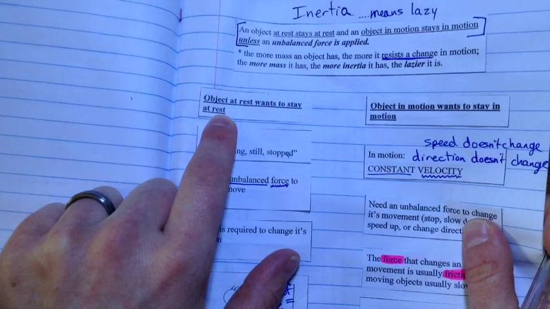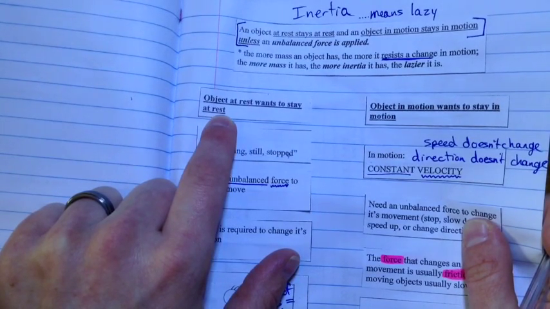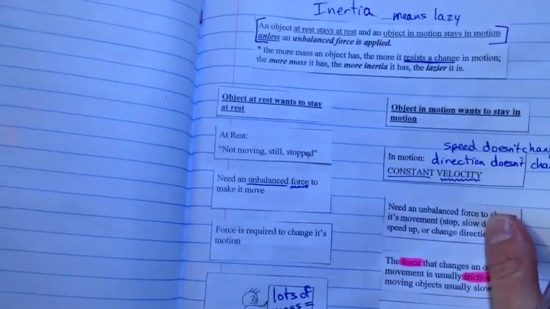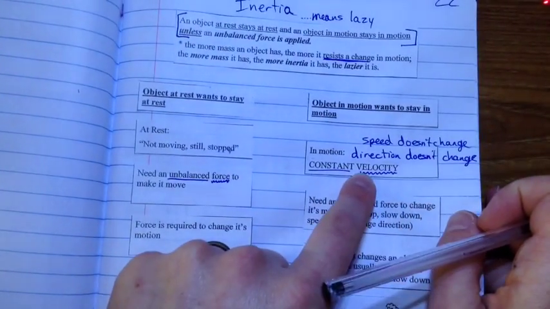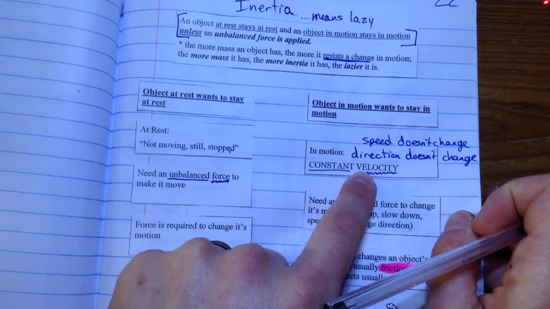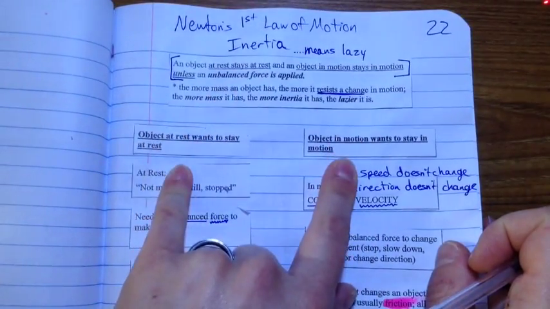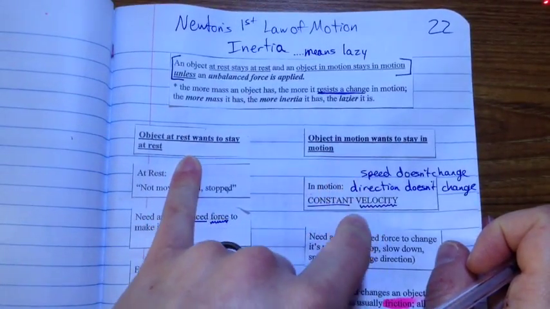At rest, its forces are at equilibrium. They're balanced out. An object in motion wants to stay in motion. Again, that constant velocity, it's at an equilibrium. The forces are balanced. So inertia is when the forces are balanced. You're either at rest or you're at a constant velocity.